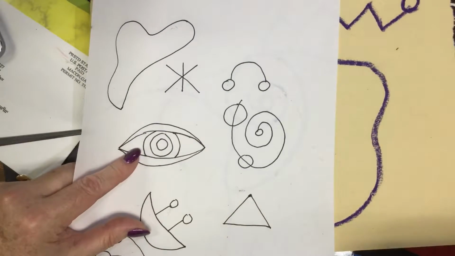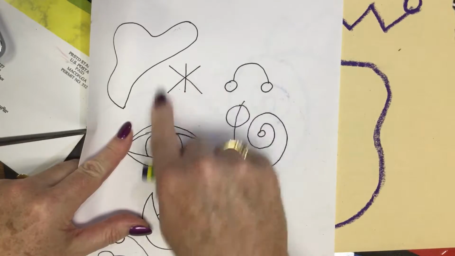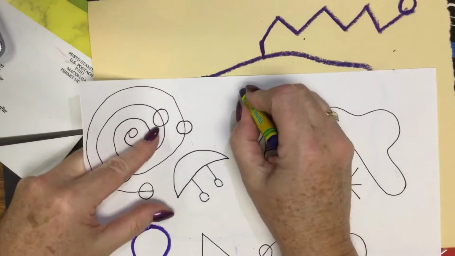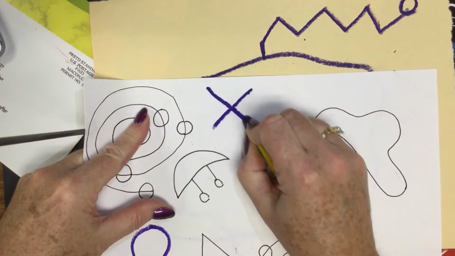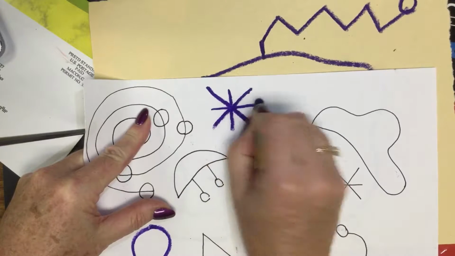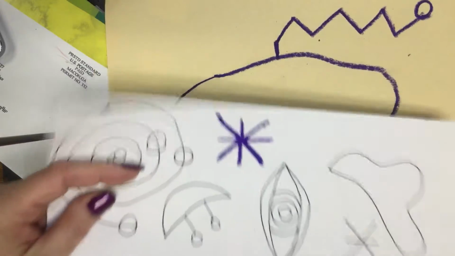He did the X with the small letter T. I'll show you how to make that. If you make the letter X, and in the middle put a straight line and a line over, like a small letter T, that makes that star or snowflake design.